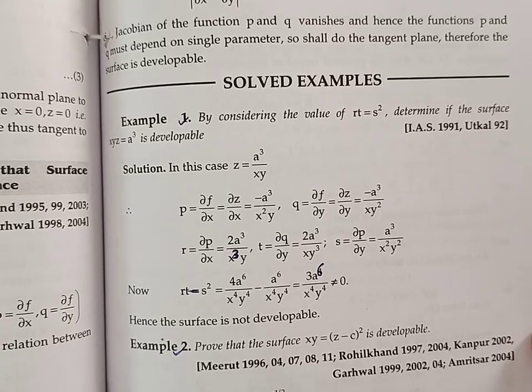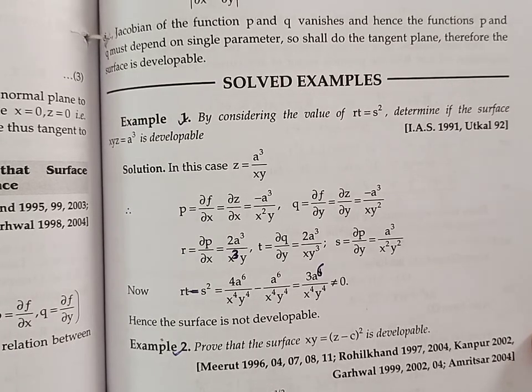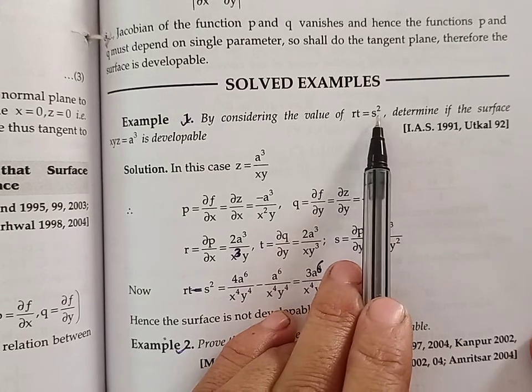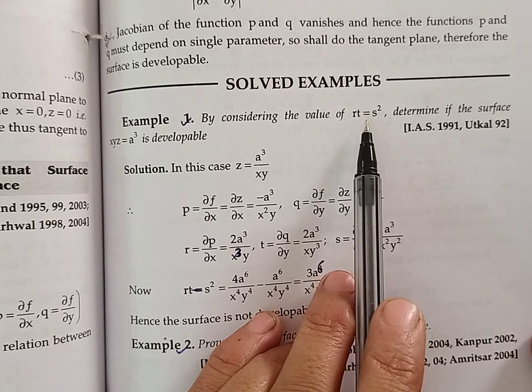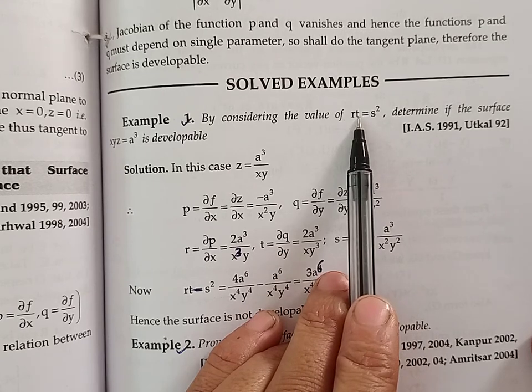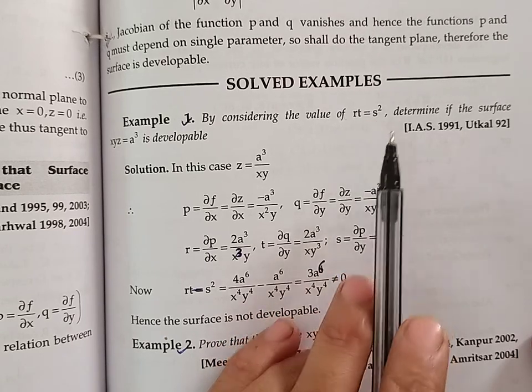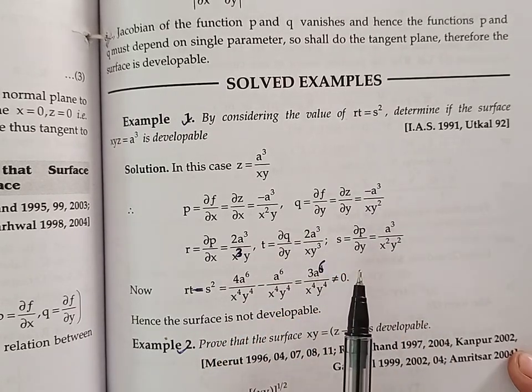Good morning, students. Today we will discuss some examples based on developable surface. Yesterday we derived the necessary and sufficient condition for a Monge's surface to be developable, and that condition is rt = s², where r is the second order partial derivative of z with respect to x, t is the second order partial derivative of z with respect to y, and s is ∂²z/∂x∂y.